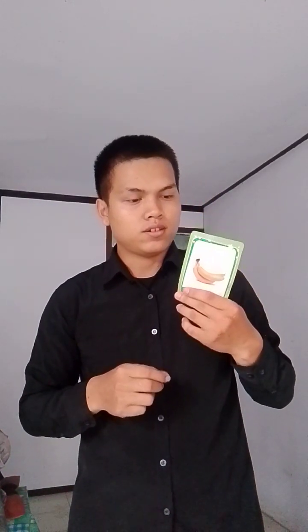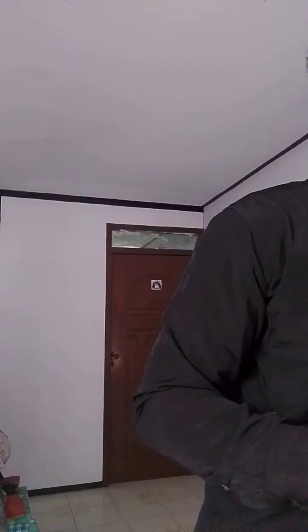So when the teacher asks them to read this object, they will directly say banana, and they will memorize this picture. That's how the children learn to read using the whole word method.